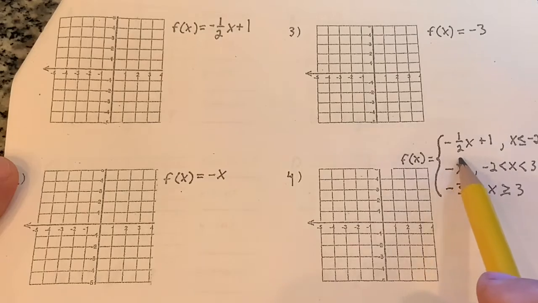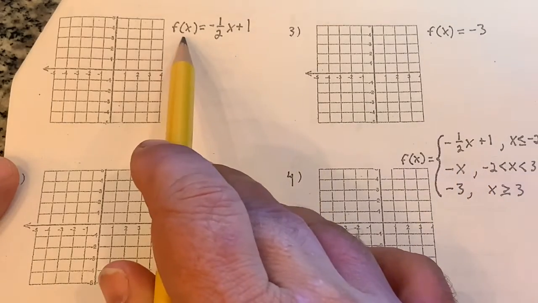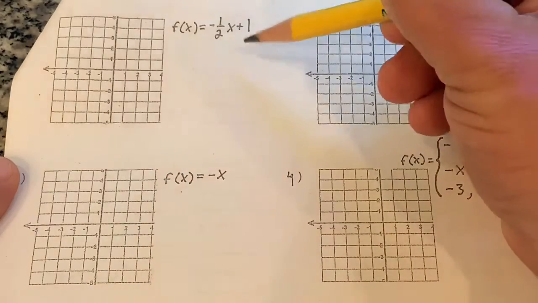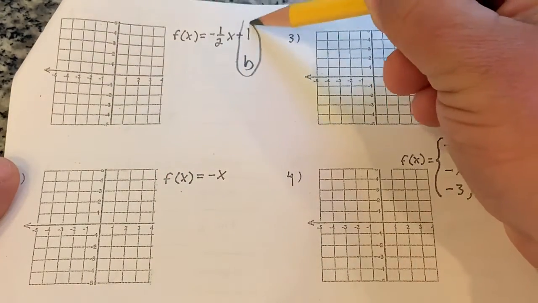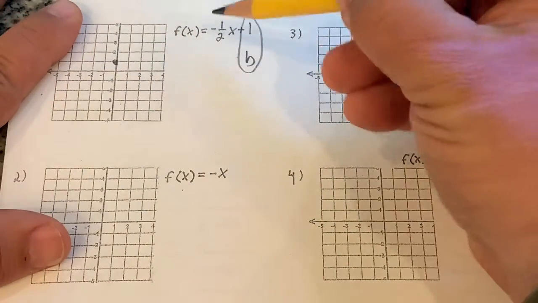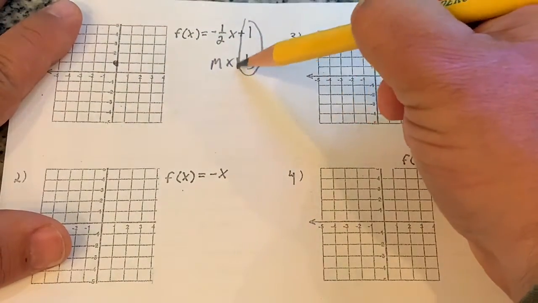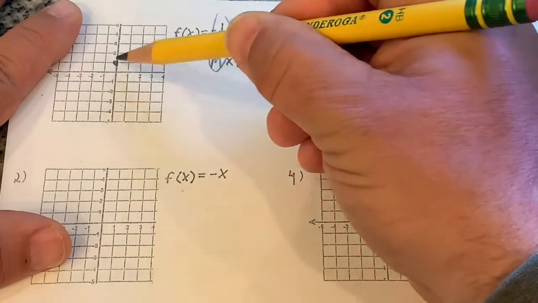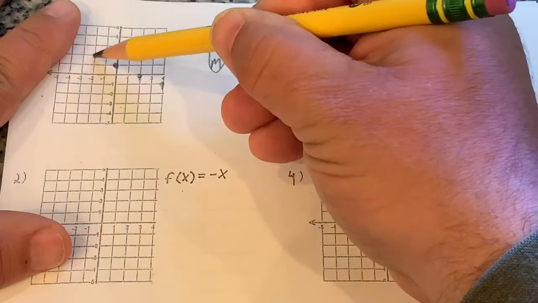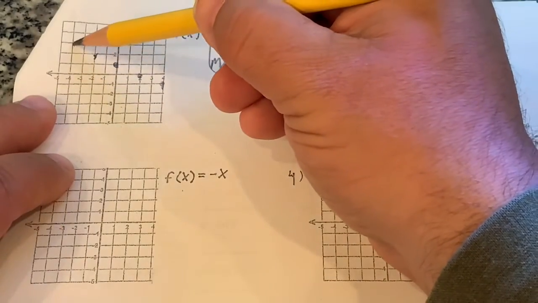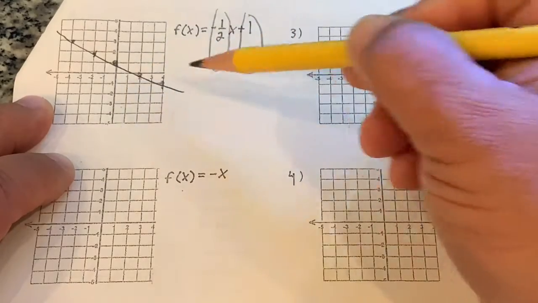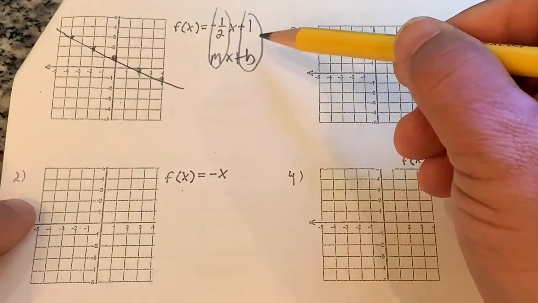So notice it says f of x equals negative 1/2 x plus 1. My b for y equals mx plus b is 1, so I begin at 1 on the y-axis, and then my slope from mx plus b is negative 1/2. So I'm going to go down 1 over 2, down 1 over 2. Connect the dots in the other direction, and then make a straight line as best as I can. So there's y equals negative 1/2 x plus 1.